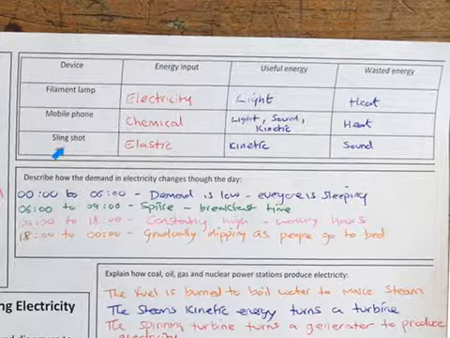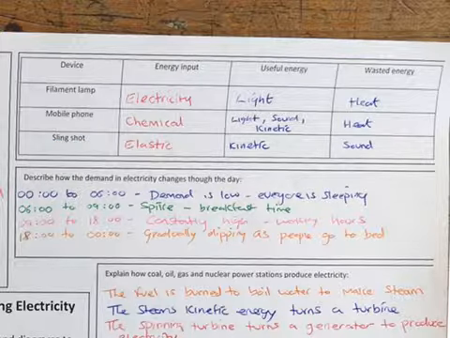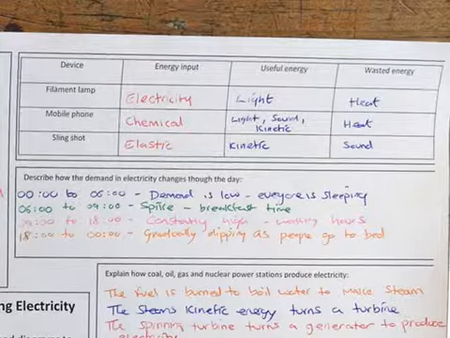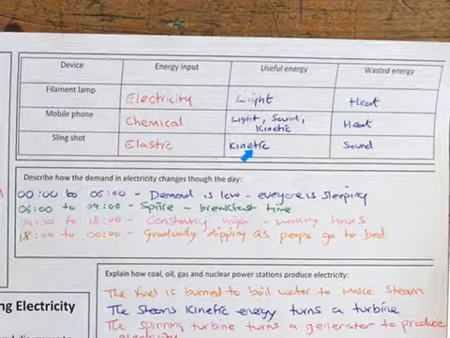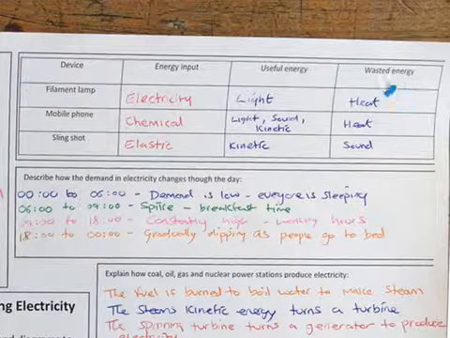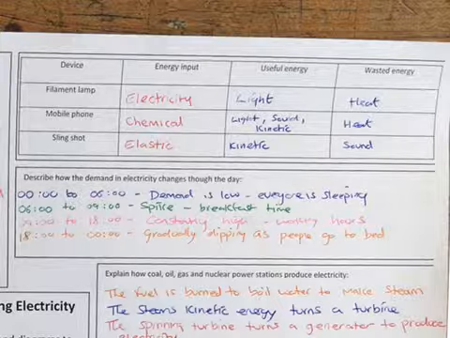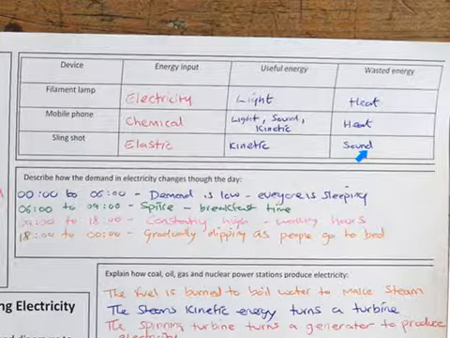A slingshot, so elastic potential energy goes in as you pull the elastic back with the object in it, whatever you're going to shoot. The useful energy is kinetic. It makes that object move. Wasted energy, it's going to make a sound, and we've got absolutely no use for that sound. It's just wasted energy back into the environment.